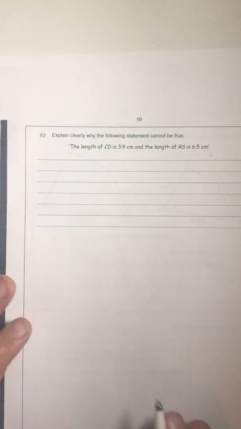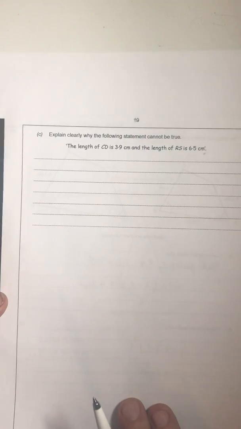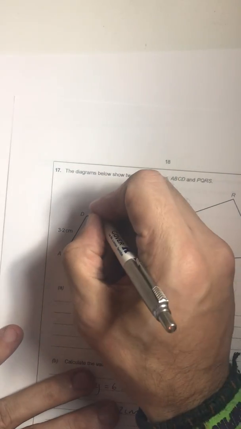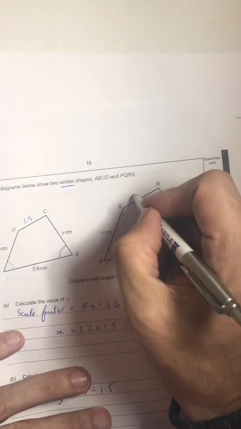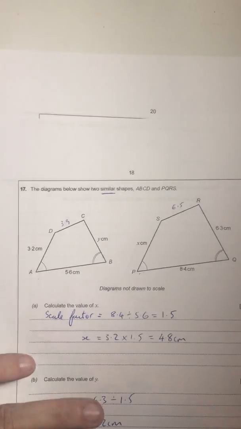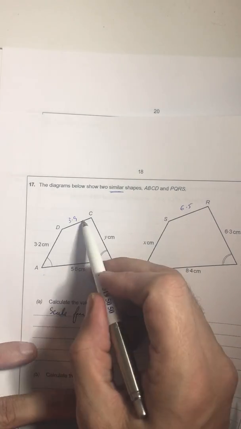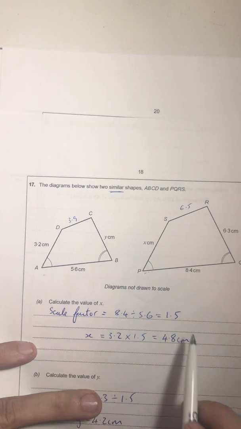Part C for this question says, explain clearly why the following statement cannot be true. The length of CD is 3.9 and the length of RS is 6.5. So it's saying CD is 3.9 and RS is 6.5. Well, if we divide that length by this one, that should give us a scale factor of 1.5 like we showed in part A.